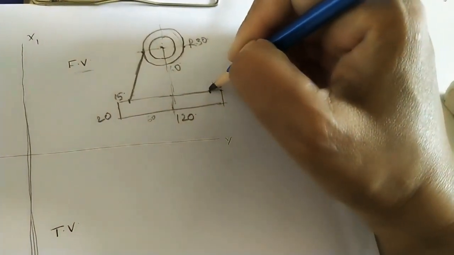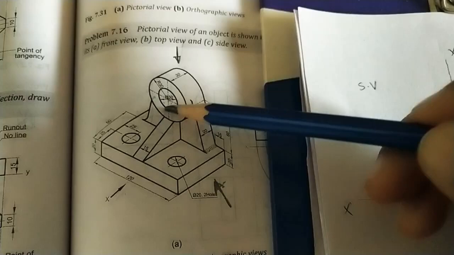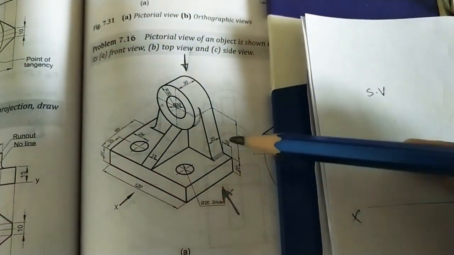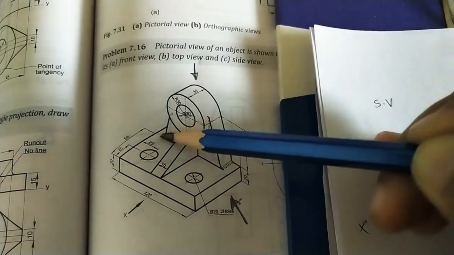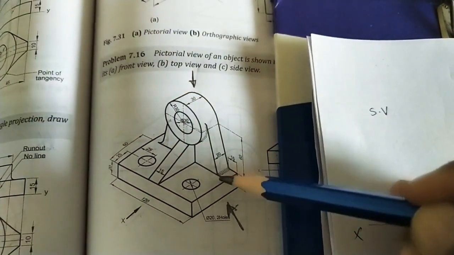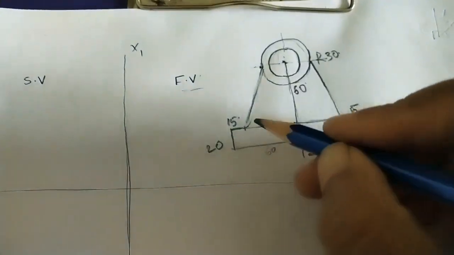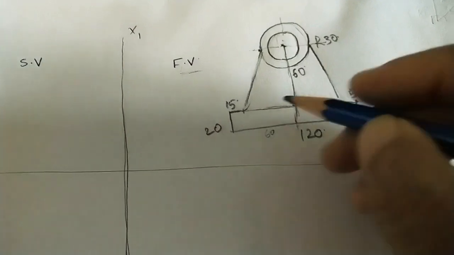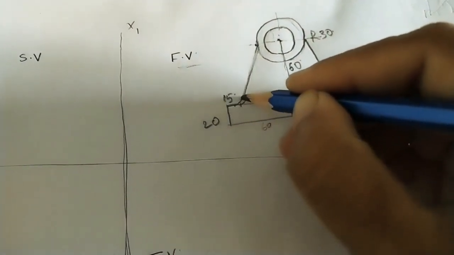Here we can see the slope. After getting the slope lines from the front, here we can see a small slope on both sides. For making that slope, just make a curve here. I have removed the line by using an eraser. Just join this point to this point like a curve.